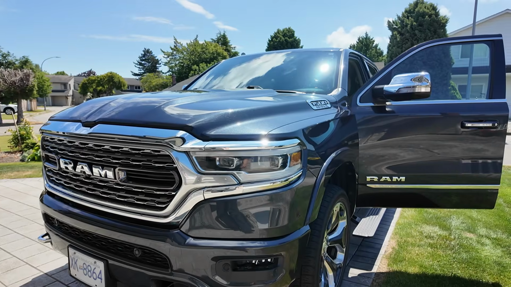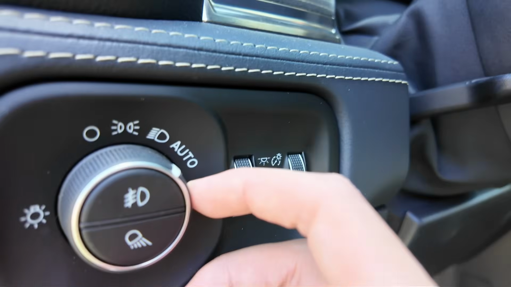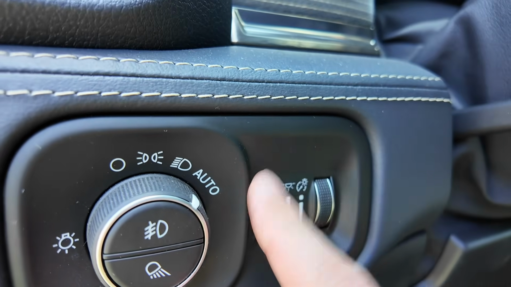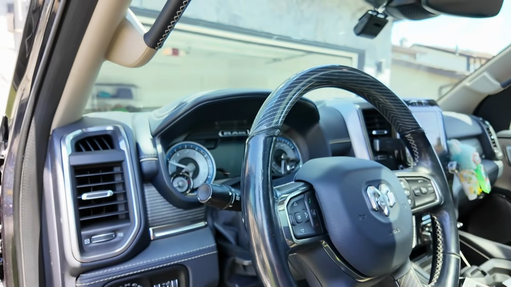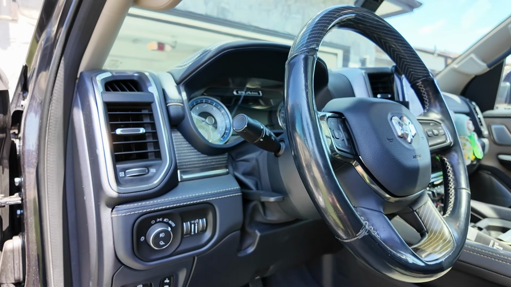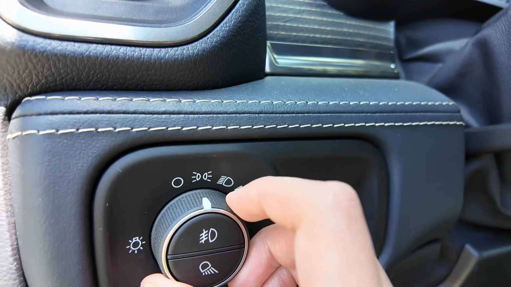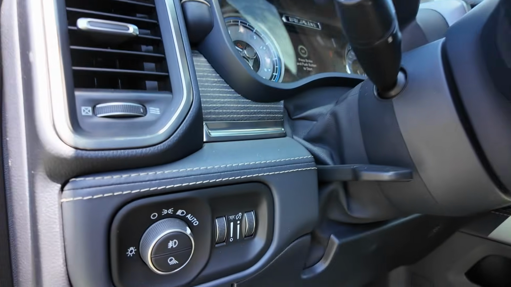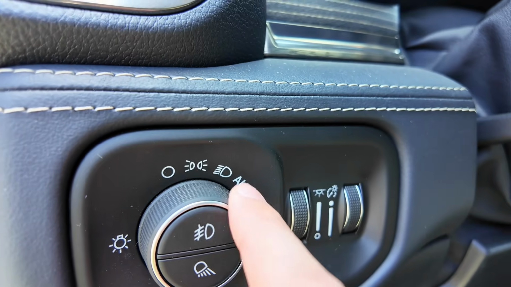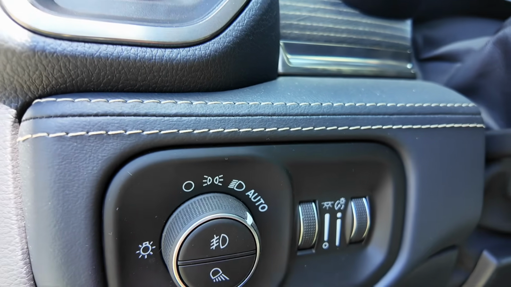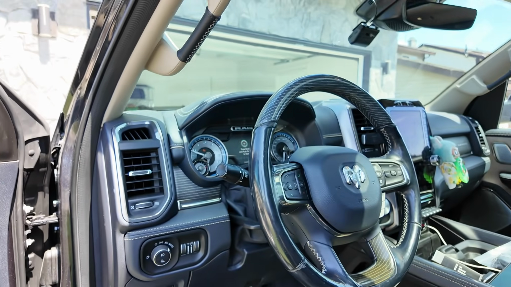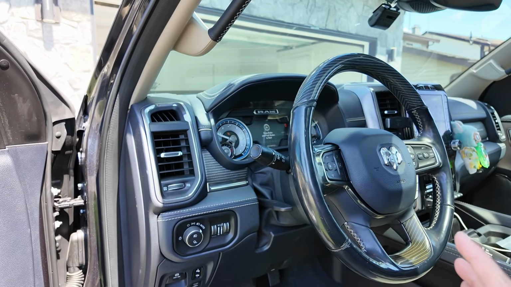So follow along. In the North American trucks, when you put your lamp position into auto, every time you put your gear selector onto drive, your low beam headlights will automatically turn on. And no matter if you turn it off here, it will still turn on. So any of these positions right here to turn off your low beams, these two, while you're driving is not going to work because your vehicle is in drive or reverse.